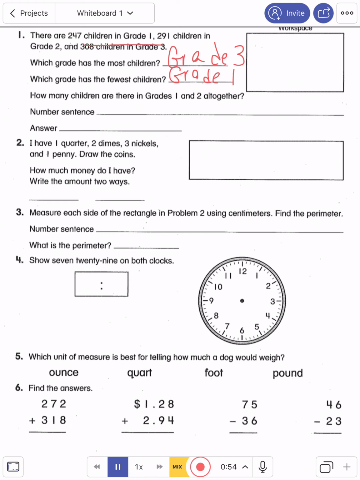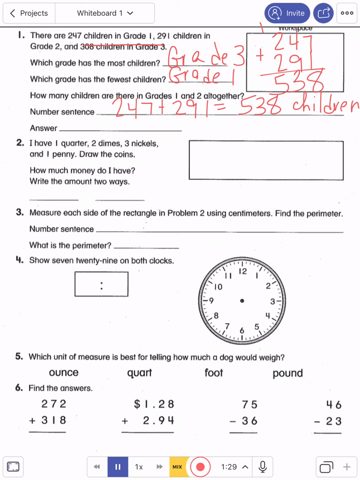So we're going to add 247 for grade 1 and 291 for grade 2. We're going to complete our number sentence and find the answer. 7 and 1 is 8. 9 and 4, 13. Have enough to trade for a dime. 5. So our answer is 538 children. And then make sure you always fill it in the answer spot.